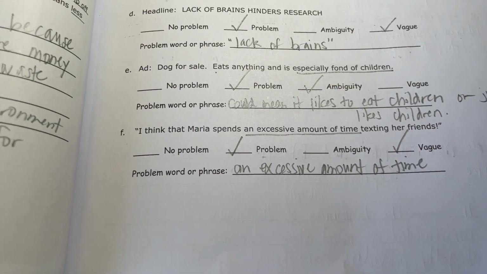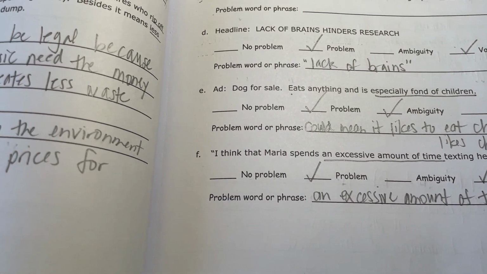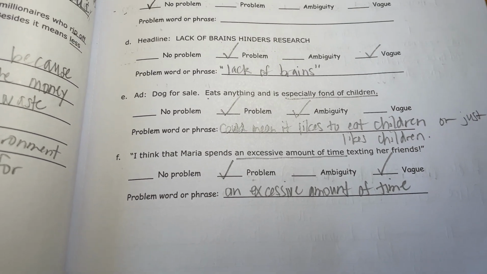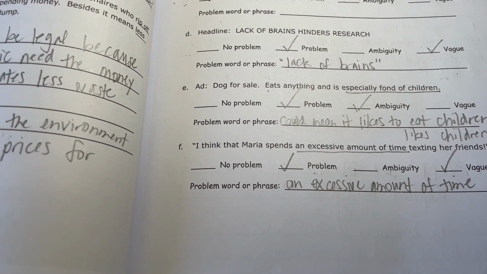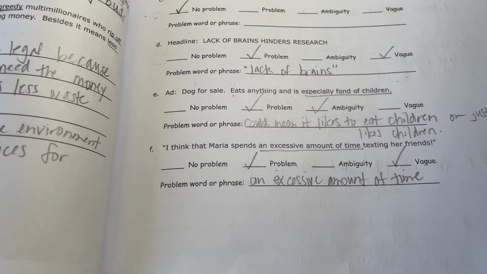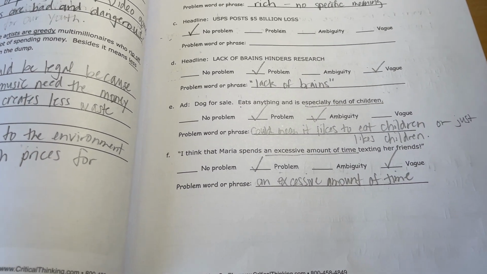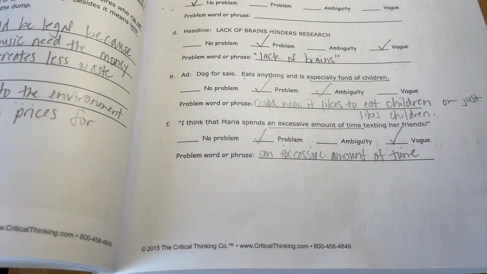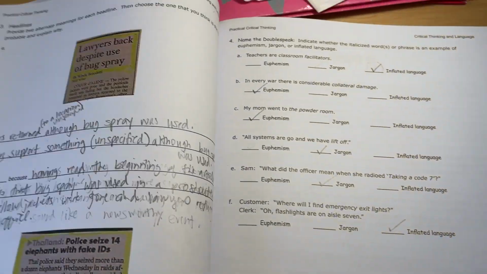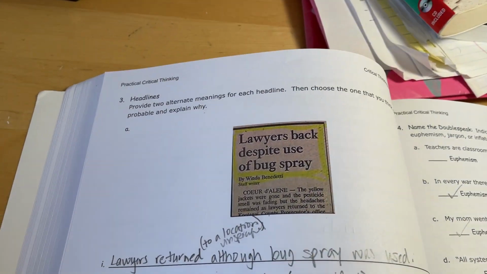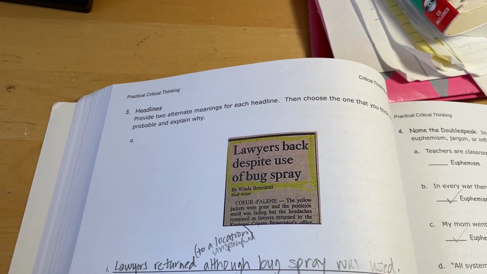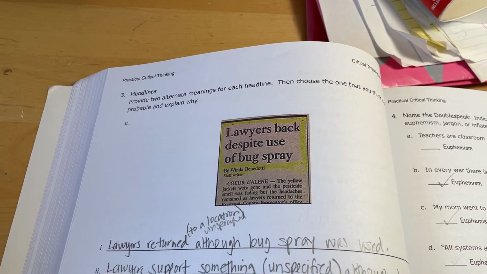Next one. I think that Maria spends an excessive amount of time texting her friends. The problem is that this is vague, and the problem phrase is an excessive amount of time. It is not specific. What is excessive to one person is not excessive to another person. So that's vague. Okay, next page is interpreting headlines. See if it's a problem. Lawyers back despite use of bug spray.